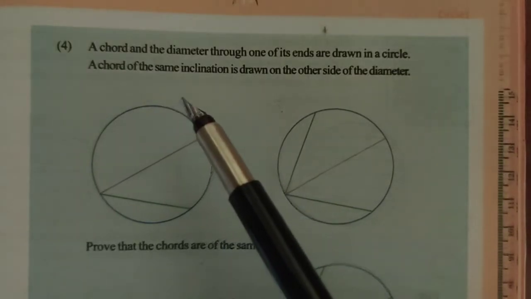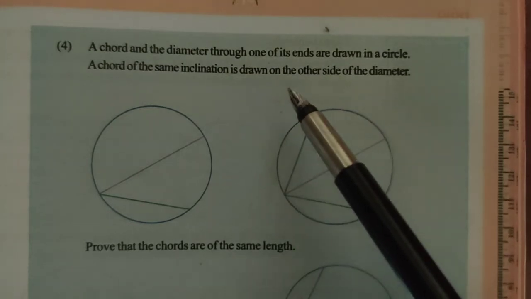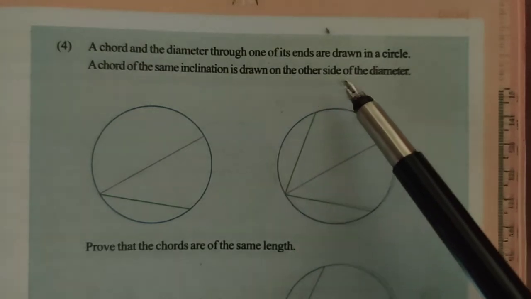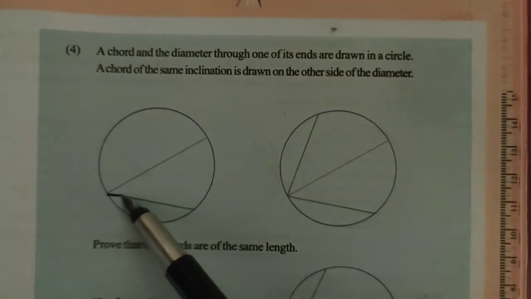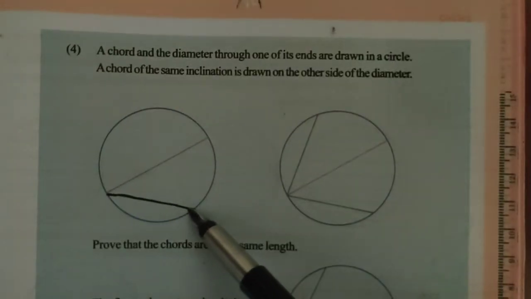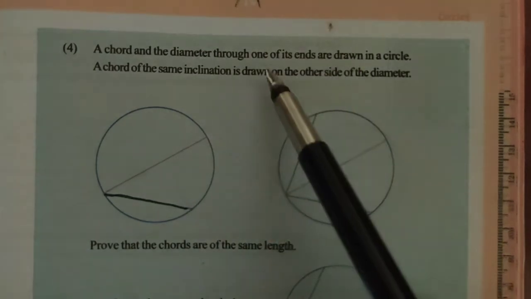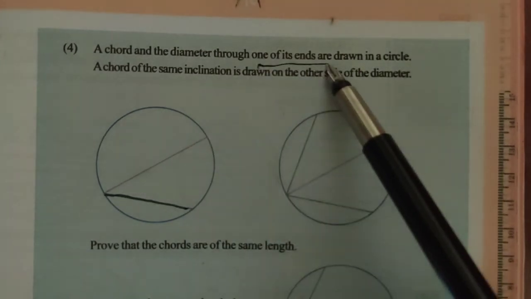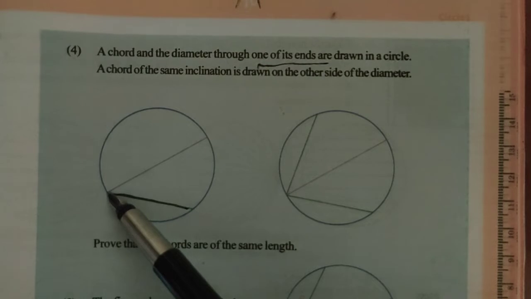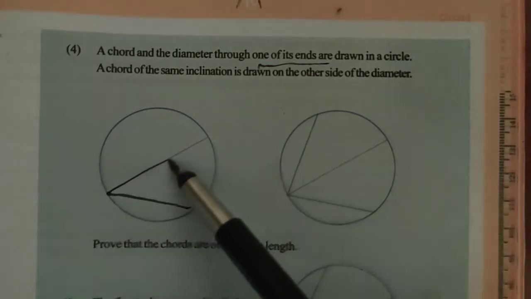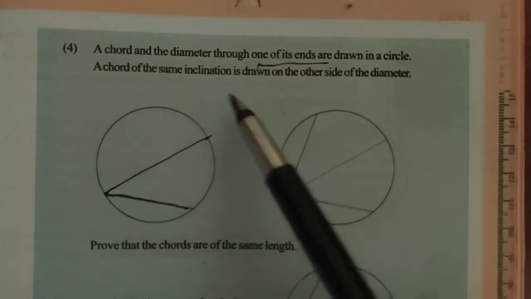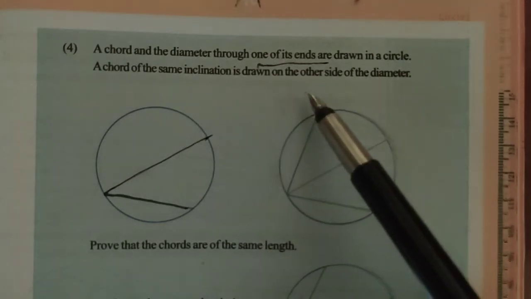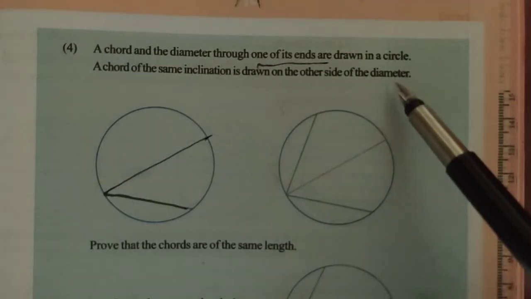A chord and a diameter through one of its end are drawn in a circle. You can see a chord here, and at one of its ends, a diameter is drawn. A chord of the same inclination is drawn on the other side of the diameter.